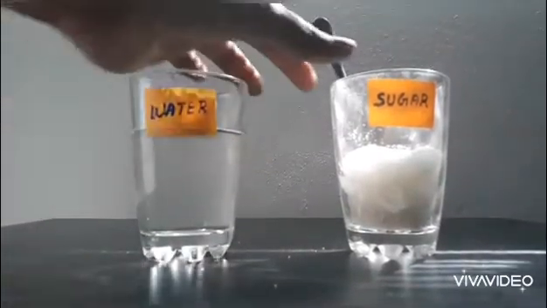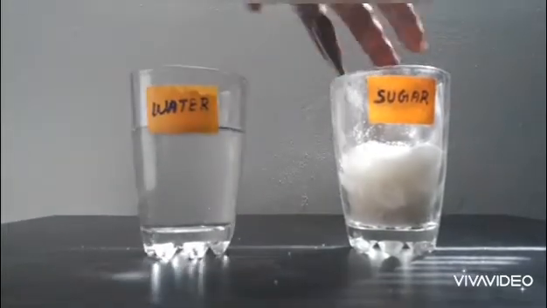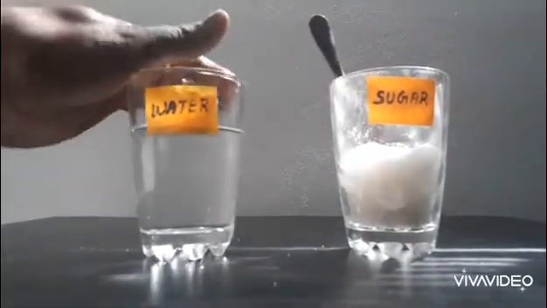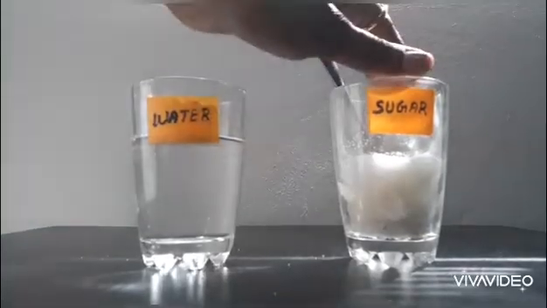Hi students, now I am going to show the experiment on saturated solution. Here I have taken 2 glasses. One glass contains water, another glass contains sugar. Here water acts as a solvent and sugar acts as a solute.